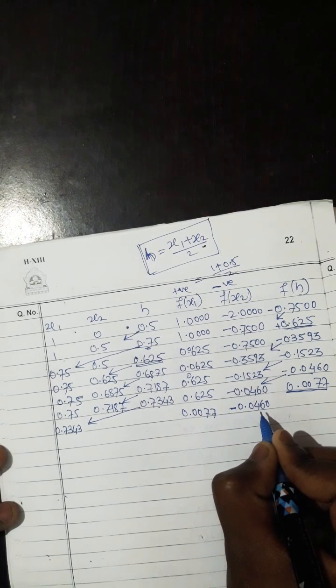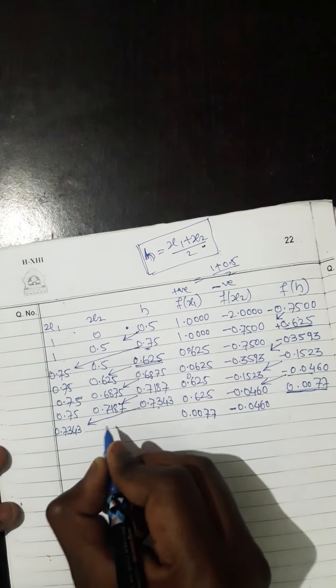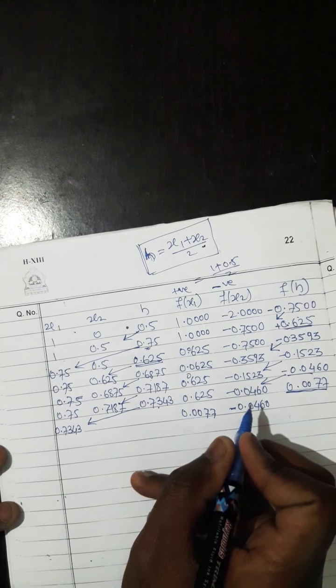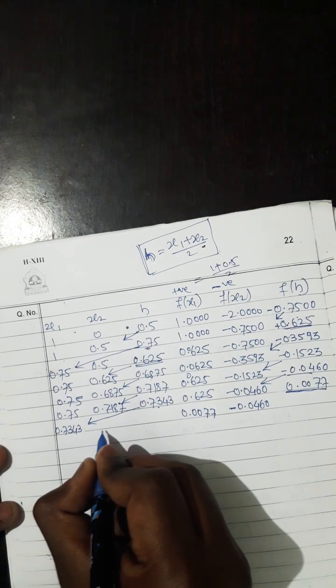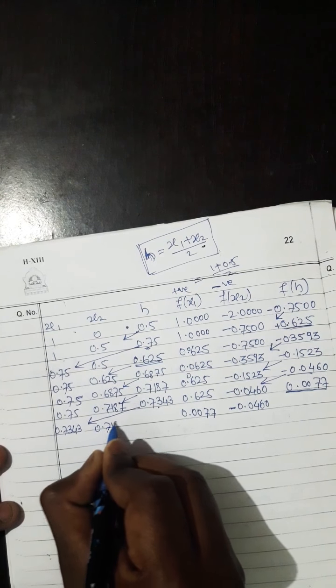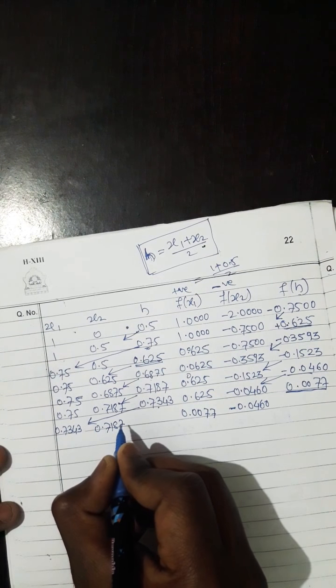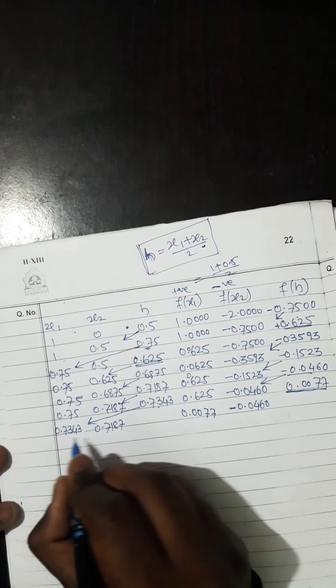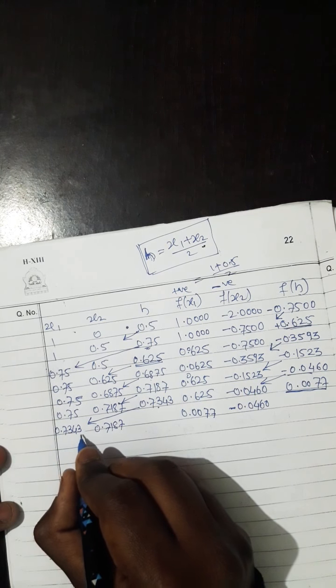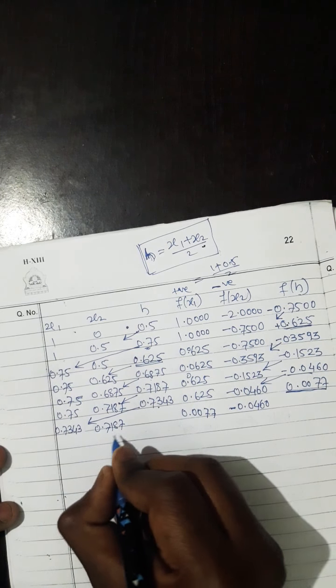Then we have to carry this negative sign as it is, because we have taken the positive sign first, then again f of x2 will be 0.7187. Then we have to find h, that is 0.7343 plus 0.7187 divided by 2.